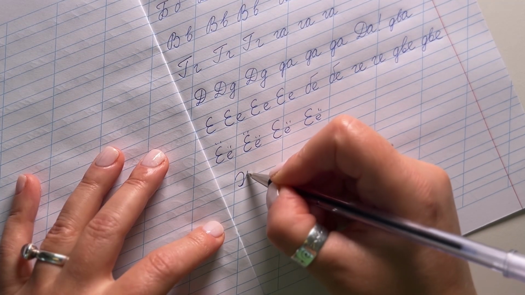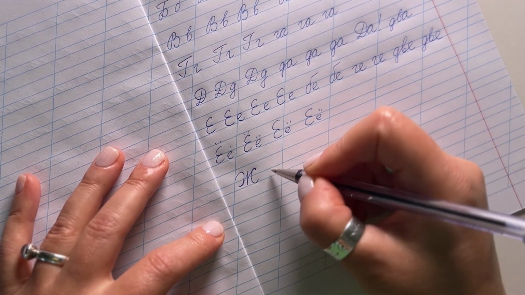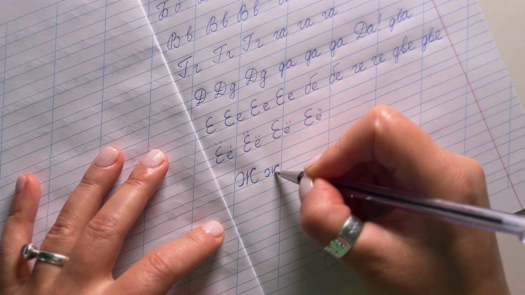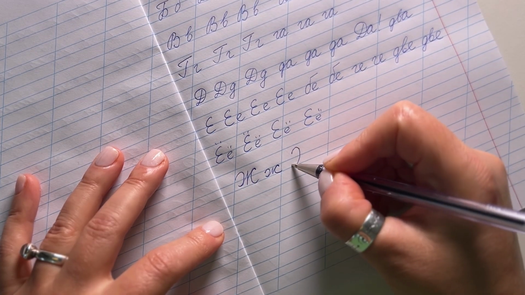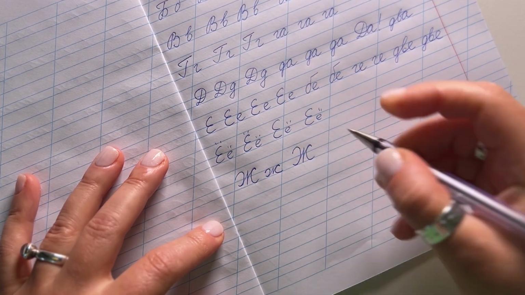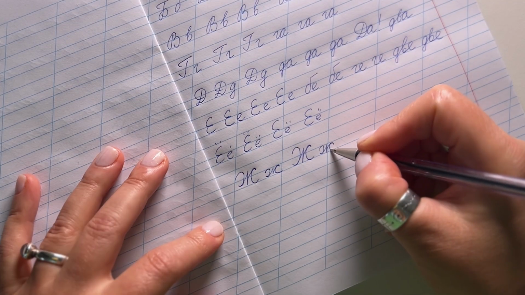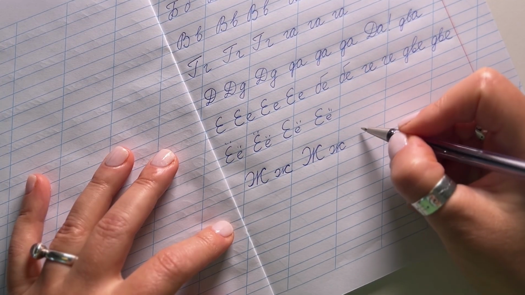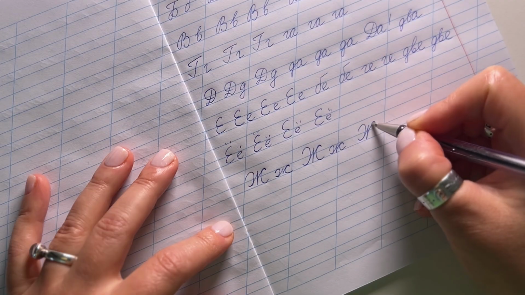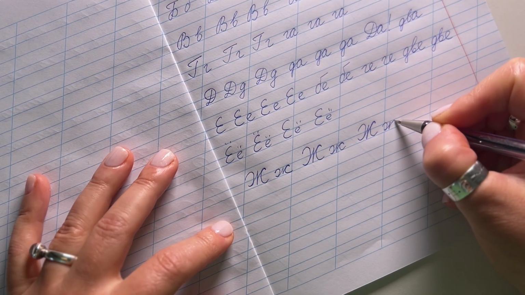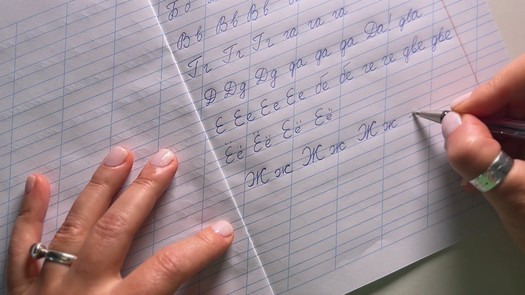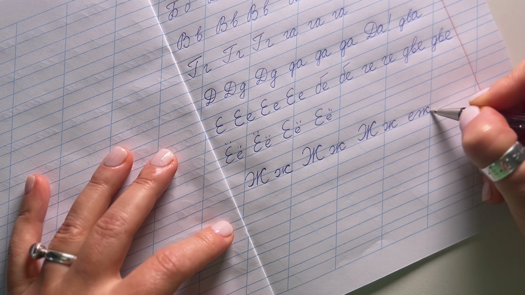The next letter is kind of scary looking. This is Zhe. And the small one. Zhe. The sound is zh. The letter Zhe. This is Yozh. Yozh. Hedgehog.